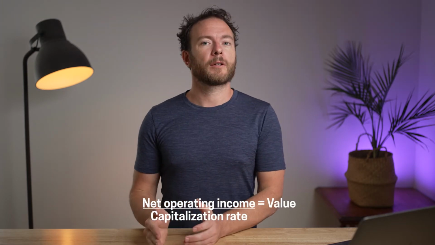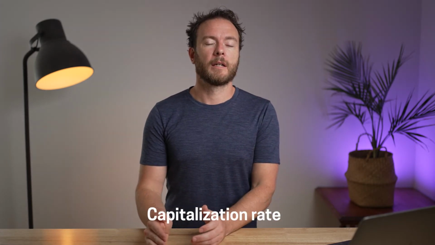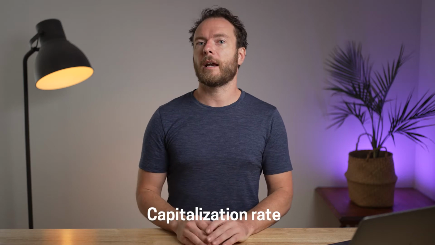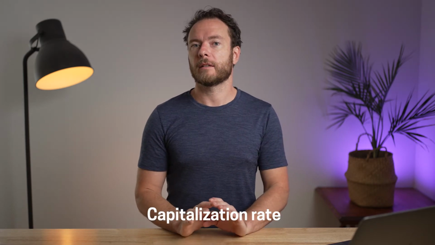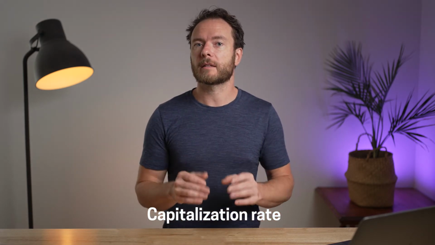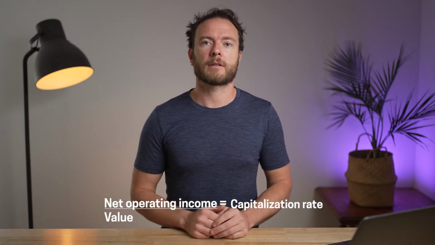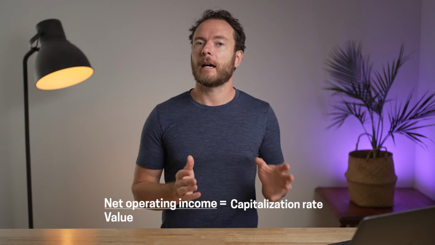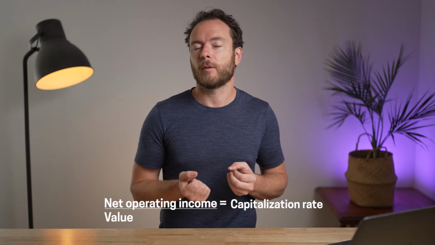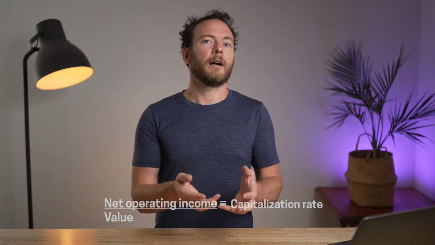So how do we determine the capitalization rate? Well, let's just understand what the capitalization rate means. If I think of a property that is selling for $1 million, and I'm looking at how much money is coming in, well, if I have $100,000 coming in, that would mean that I have a capitalization rate of 10%.